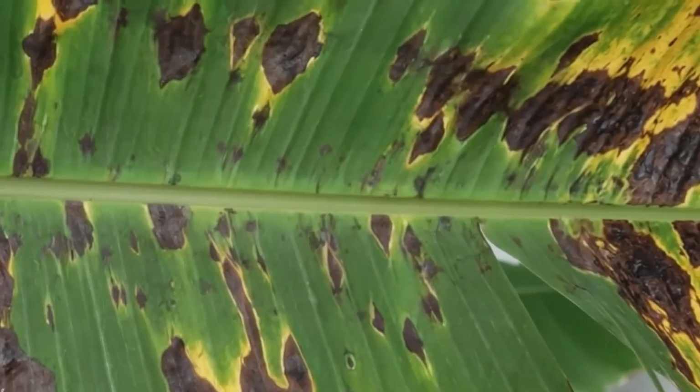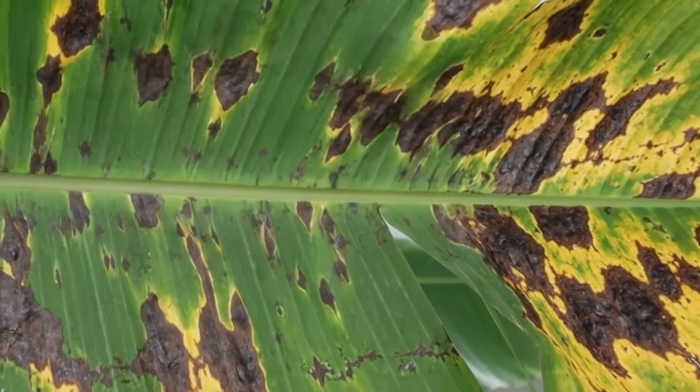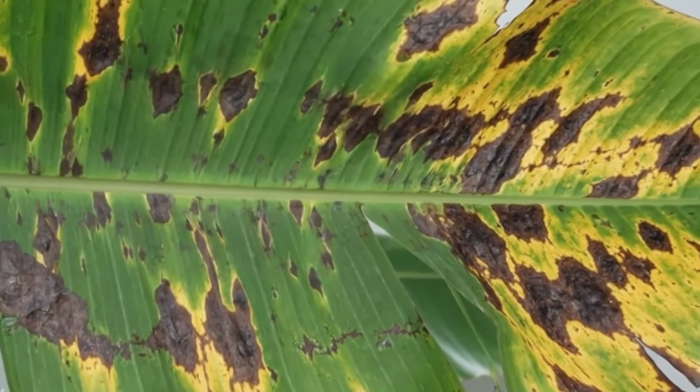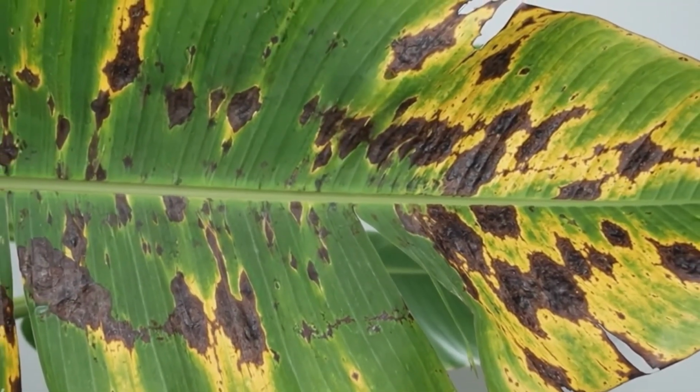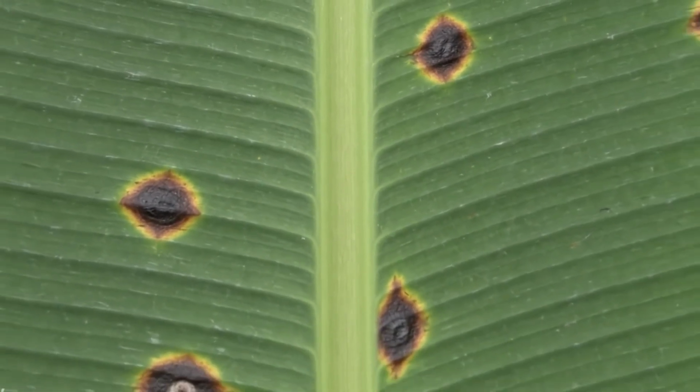In general, oval-shaped yellow or light brown spots appear near the edges of the lower leaves. Dead tissue forms long, light brown streaks. Infected areas have a yellow halo.